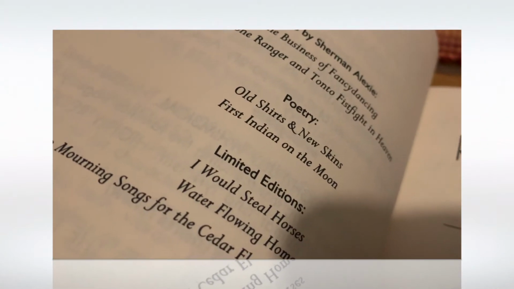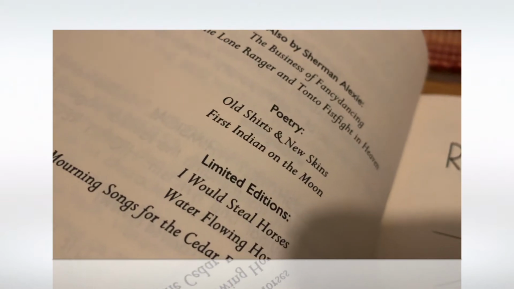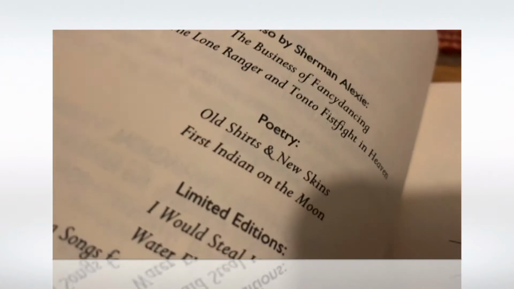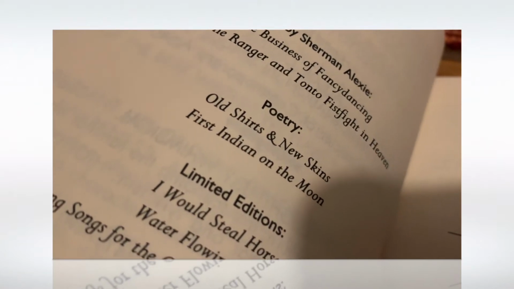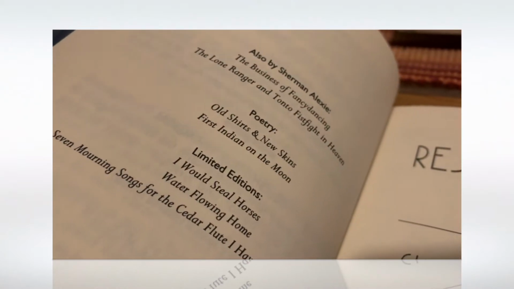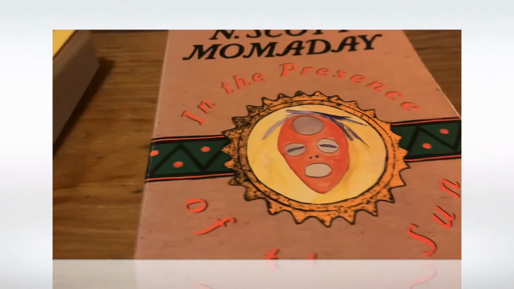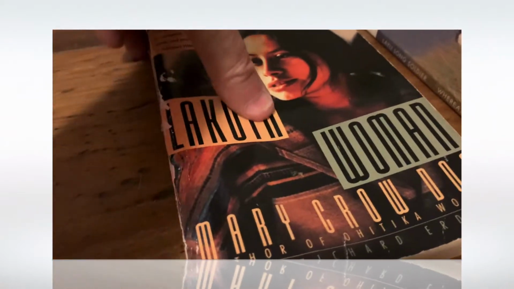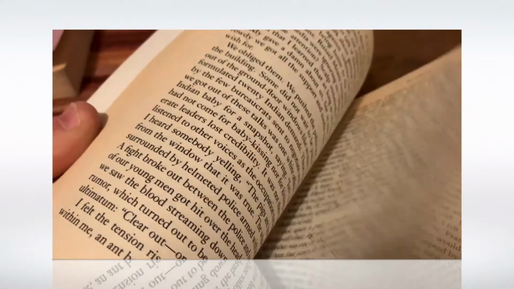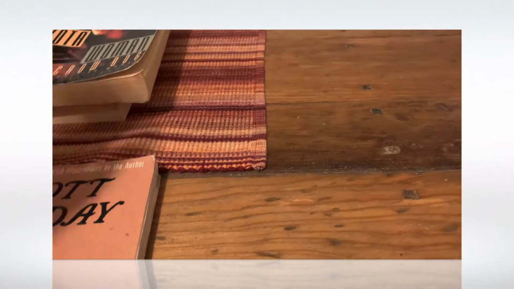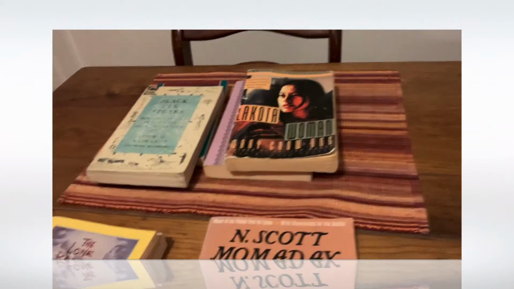I don't have these volumes, but they exist. You have to take my word for the fact that they exist, and that I didn't plant this. This also by Sherman Alexie in this volume is clearly a book of poetry. Mary Crow Dog's autobiography, although again, there's poetry in it, but it's not poetry per se. Sort that out.